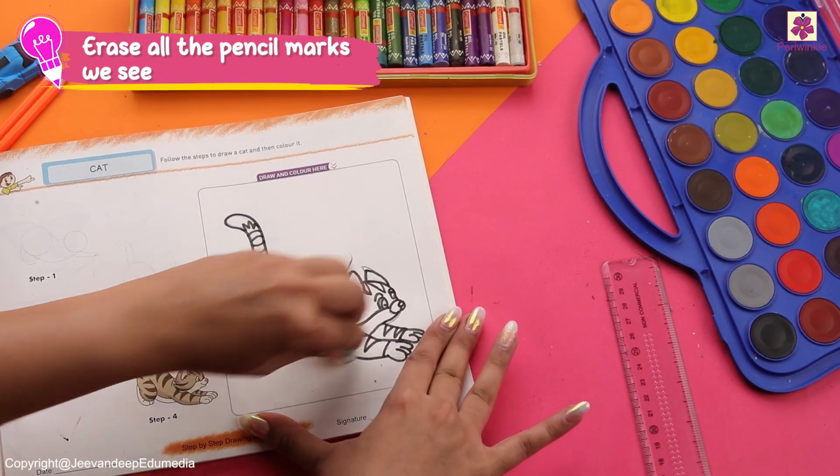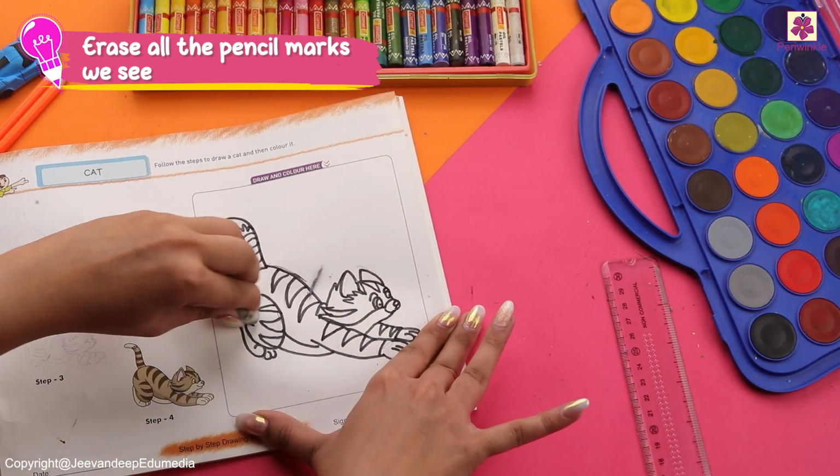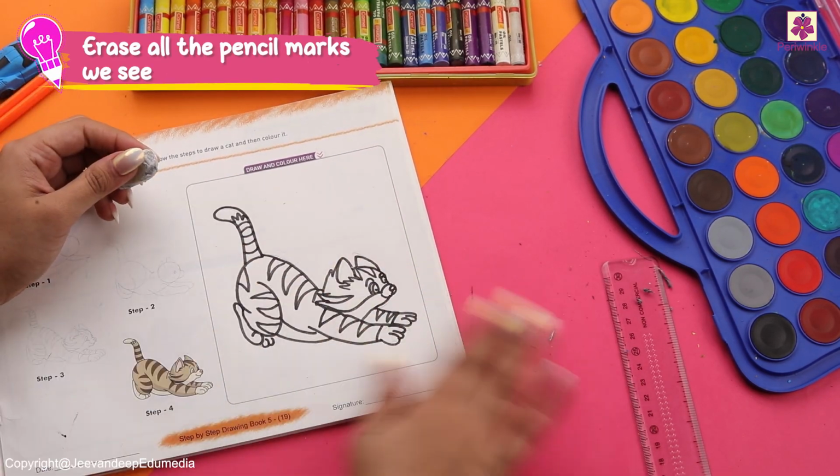Let's erase all the pencil marks now. And then start coloring this.